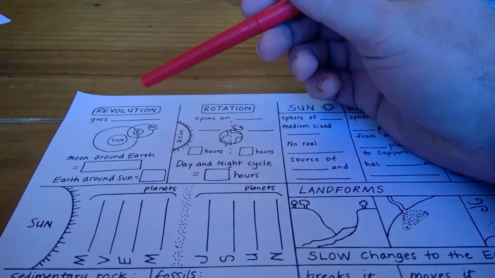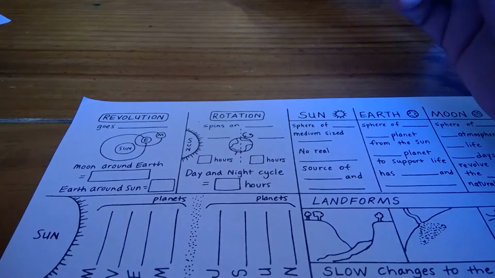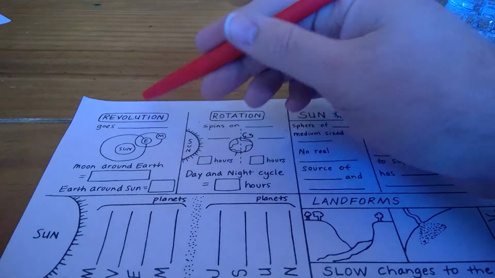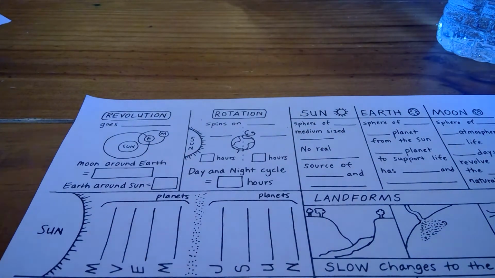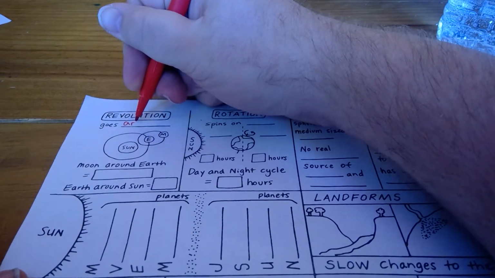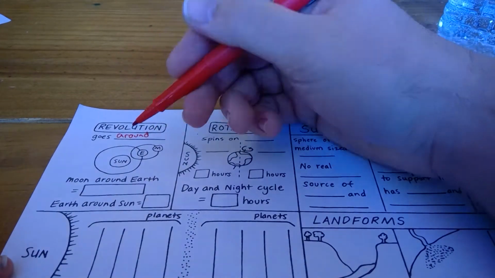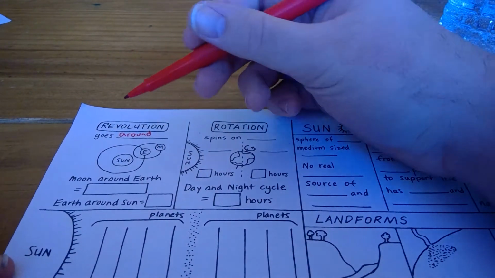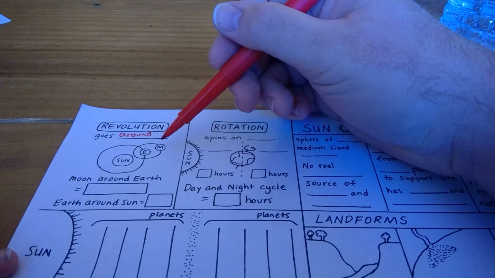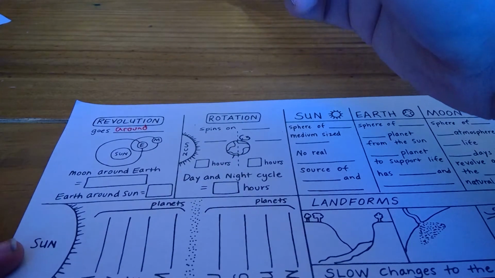So here we have a small picture of our solar system: sun, earth, and moon. It's the designations there. And it wants us to know what this word is, revolution. A simple definition, we're just going to say goes around. So the moon goes around the earth goes around the sun. We can say the moon revolves around the earth revolves around the sun.